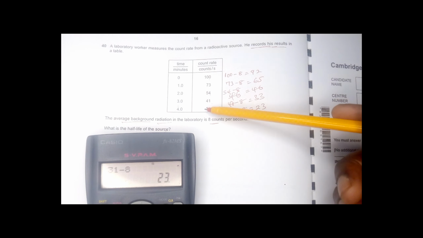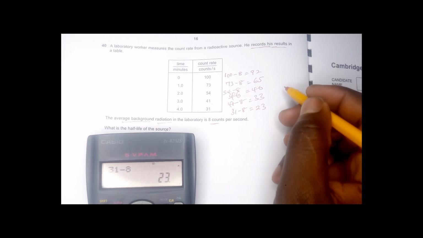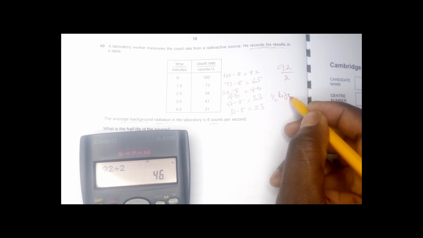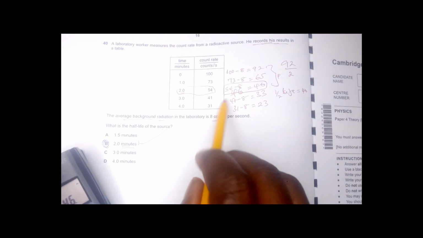So at this point, because we now have the source count rate after subtracting the background count rate per second, we take 92 divided by 2, which gives 46. So what is the half-life of the source? The half-life of the source will be 2 minutes, because the count rate reaches 46 at 2 minutes.